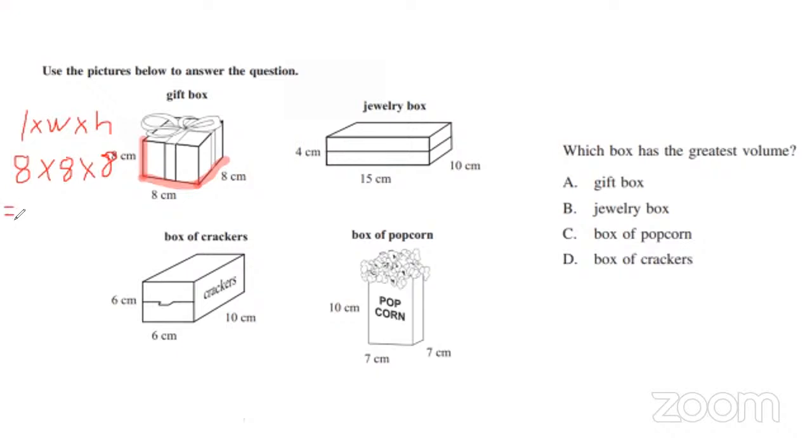So you have a cube centimeter. So 8 times 8 gives us 64, times 8 gives us 512. And so we have our volume to be 512 cubed centimeters. So we have cubic centimeters. We write our cm first, and we write that little 3 in a superscript right here. And this is what your answer should look like.